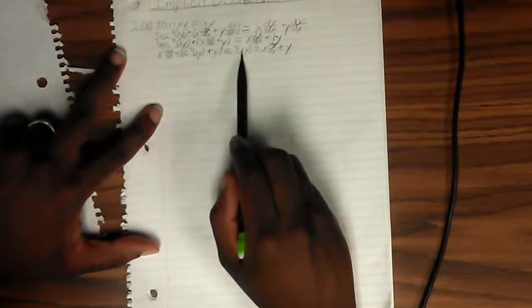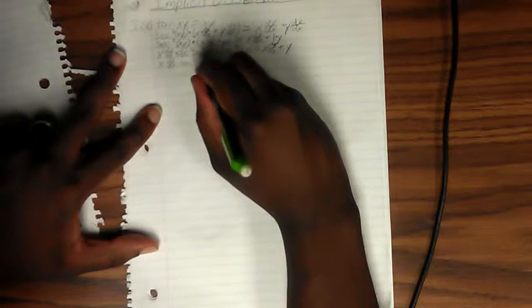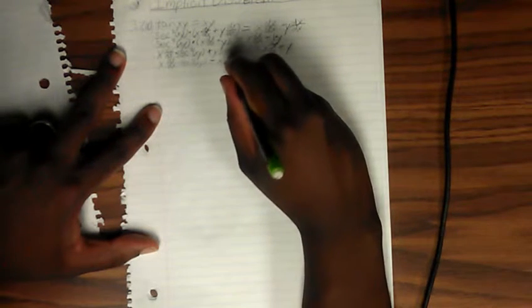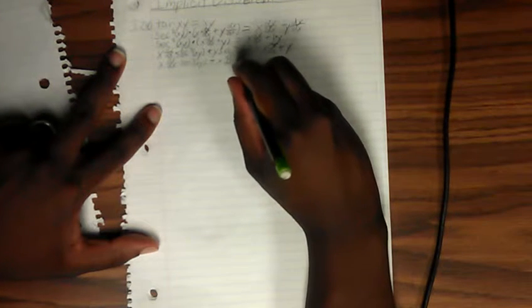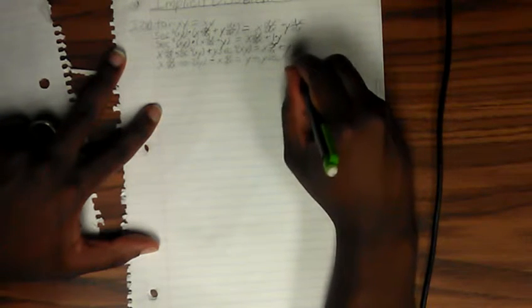So we'll subtract this x dy over dx from both sides, and we'll subtract y secant squared of xy from both sides, and that will give us x dy over dx times secant squared of xy minus x dy over dx equals y minus y secant squared of xy. Alright?